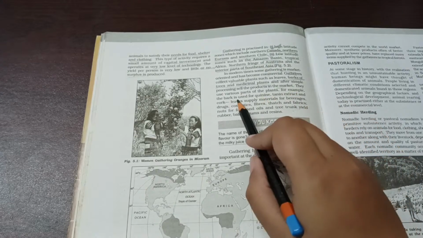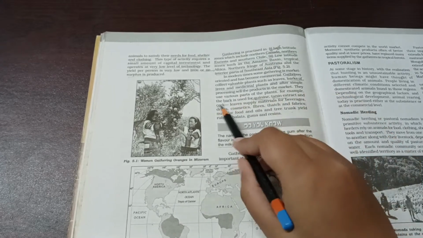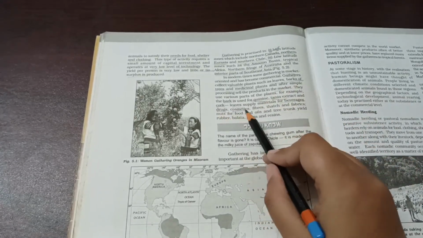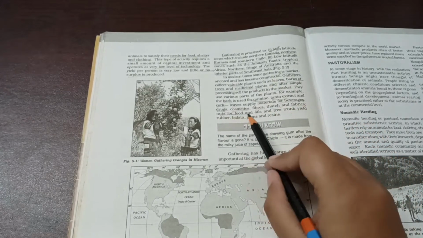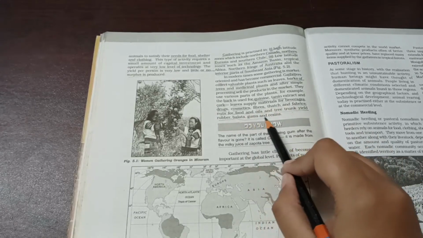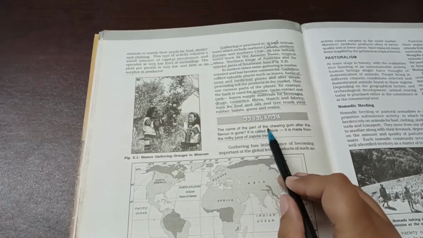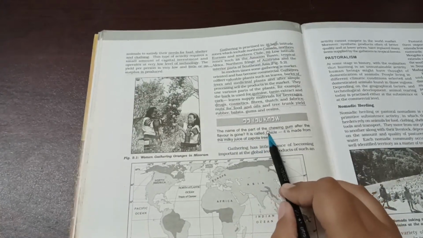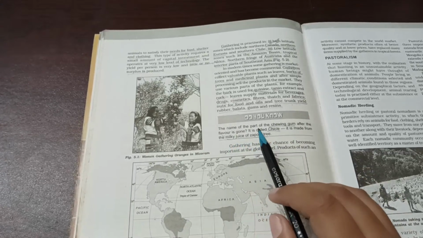For example, the bark is used for quinine, tannin extract, and cork. Leaves supply materials for beverages, drugs, cosmetics, fibers, starch, and fabrics. Nuts for food and oils, and tree trunk yield rubber, balata, gums, and resins. Do you know the name of the part of the chewing gum after the flavor is gone? It is called chicle. It is made from a milky juice of chapota tree.